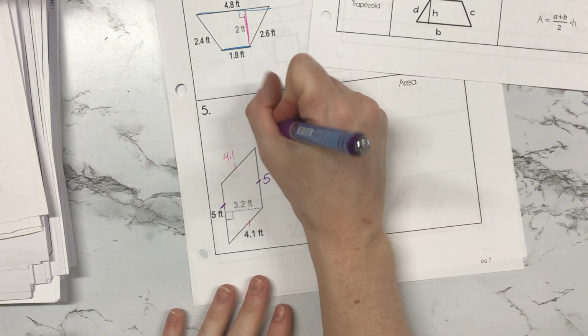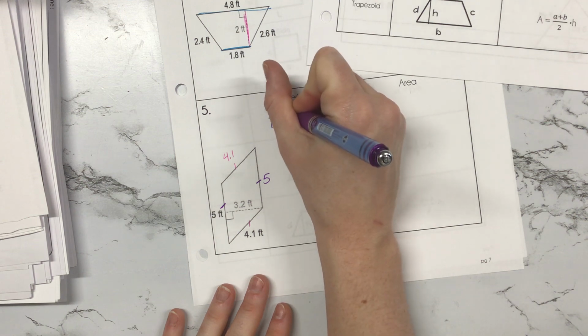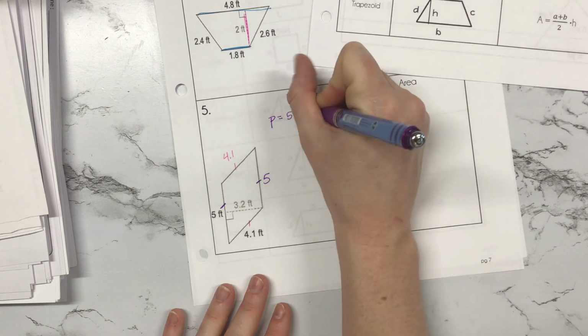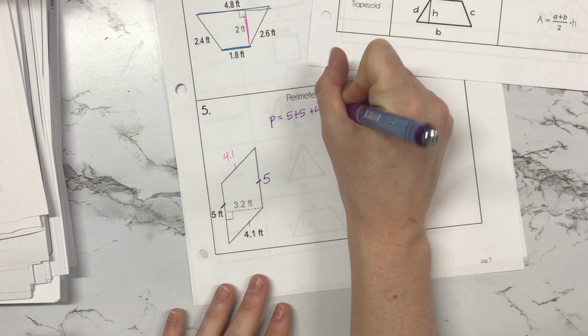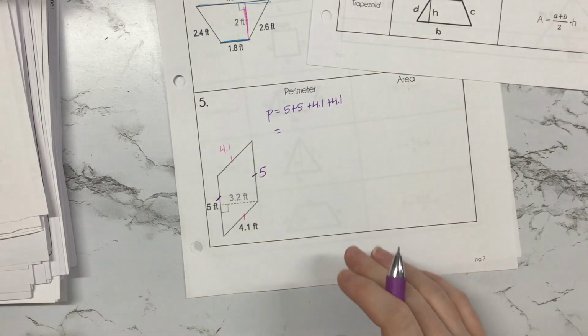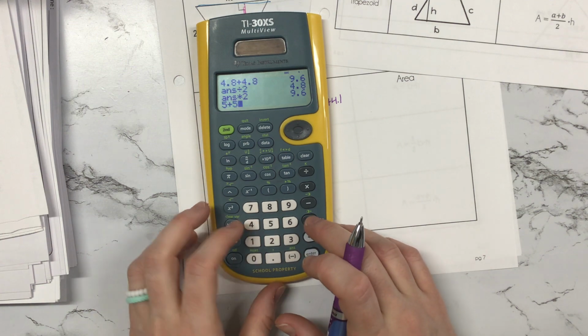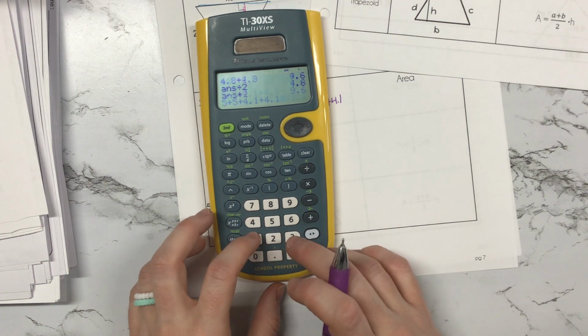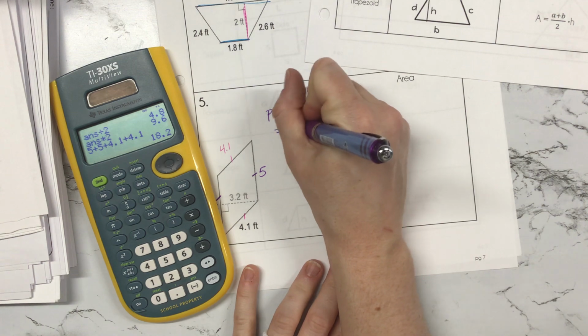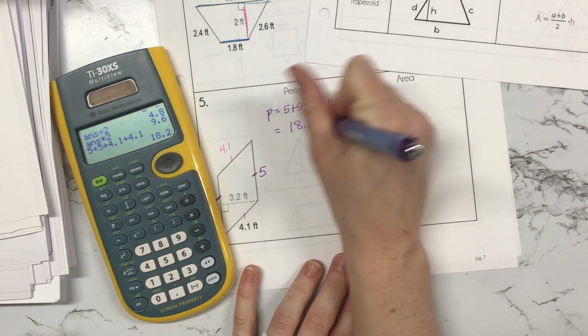So to find the perimeter, I'm just going to add all those together. 5 plus 5 plus 4.1 plus 4.1 is 18.2 feet.